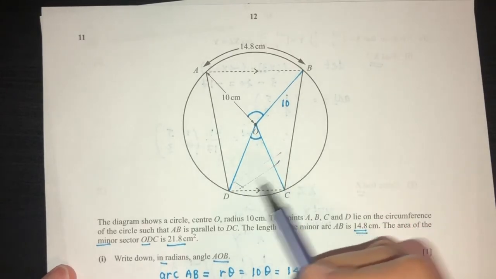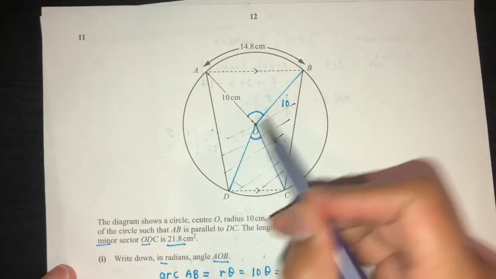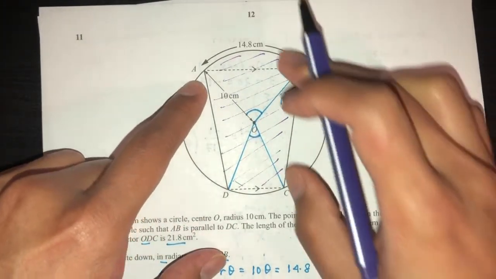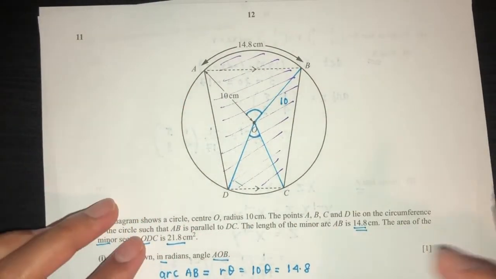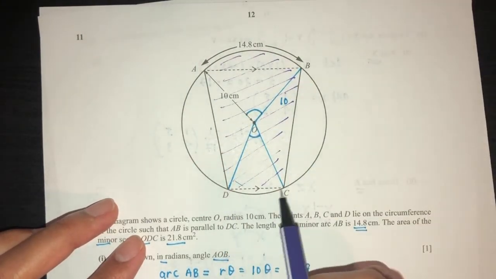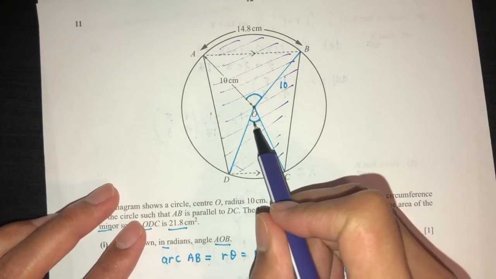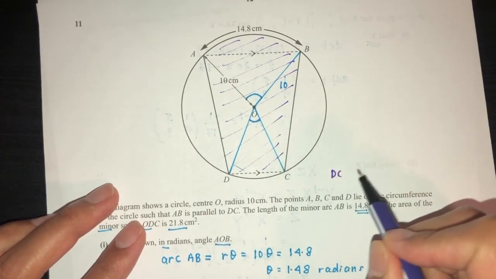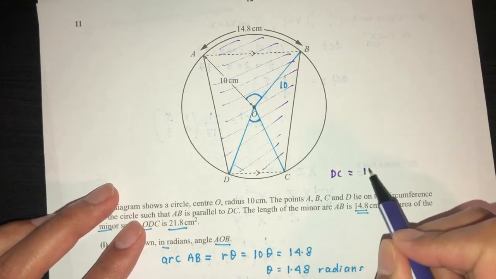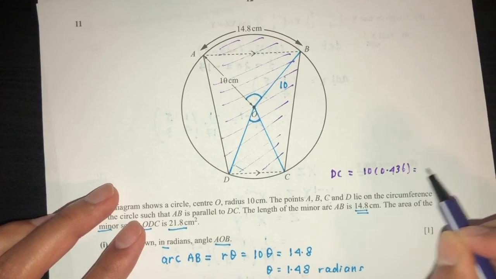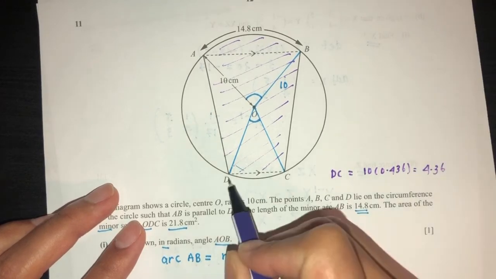So you have to find the perimeter of this region. What is perimeter? It is the distance around this region. We know this length, we have to find this length. This one's pretty easy. We know the angle is 0.436. So the arc DC will be 10 times the angle 0.436. That is 4.36 for this DC.